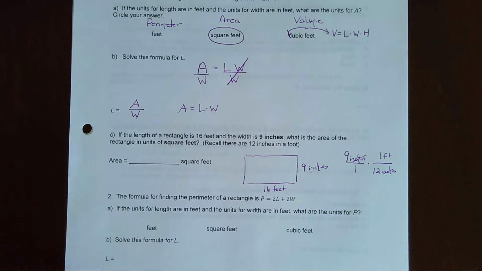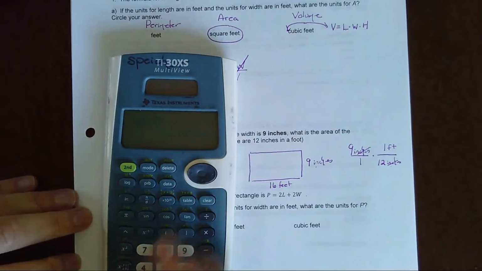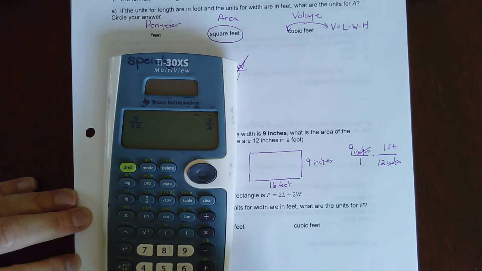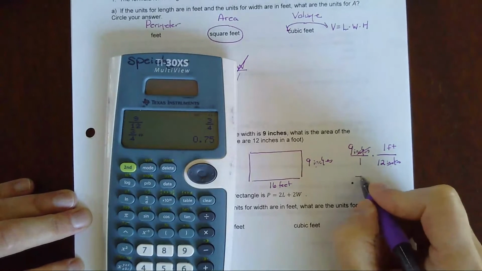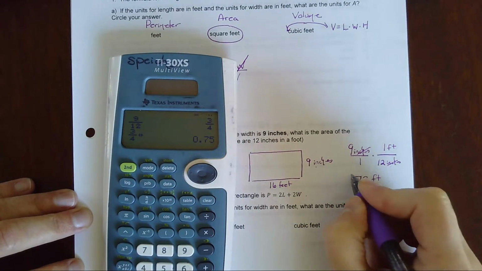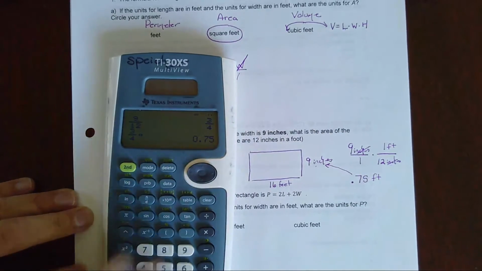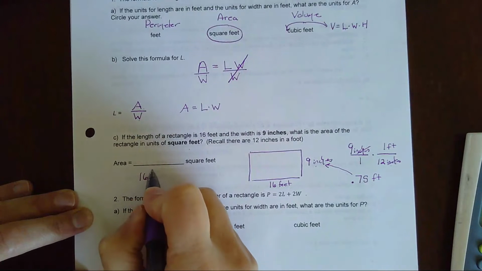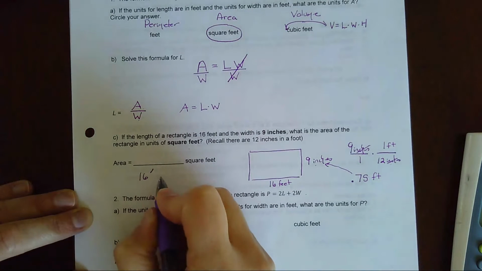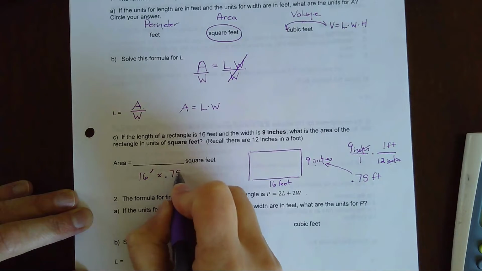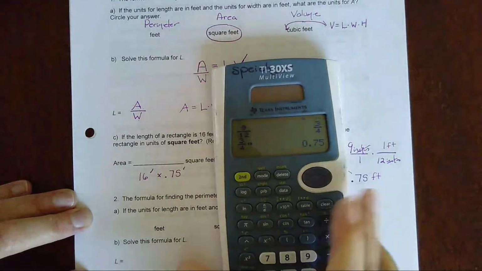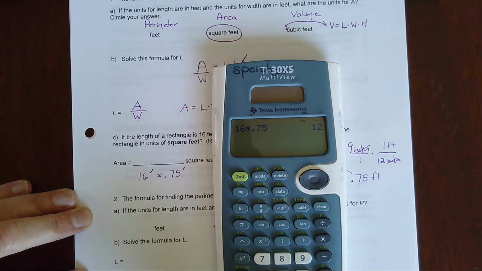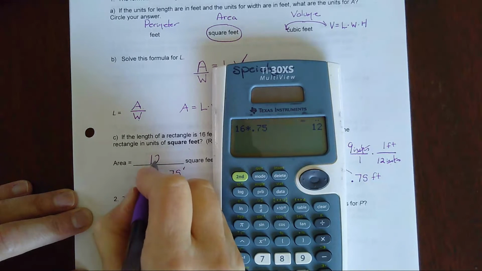And then if we pull out my calculator, 9 over 12 is 0.75 feet. So area will be 16 feet times 0.75 feet. Looks like we'll have 12 square feet.